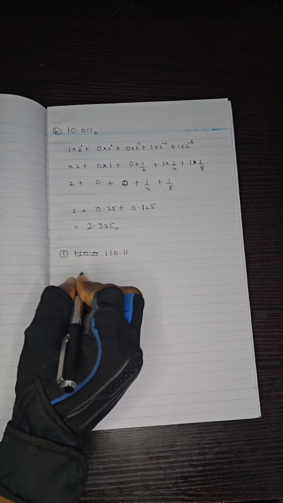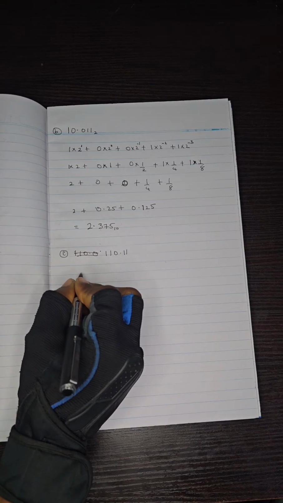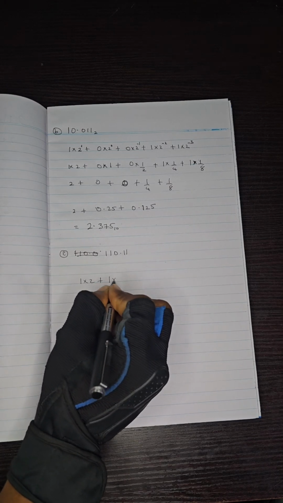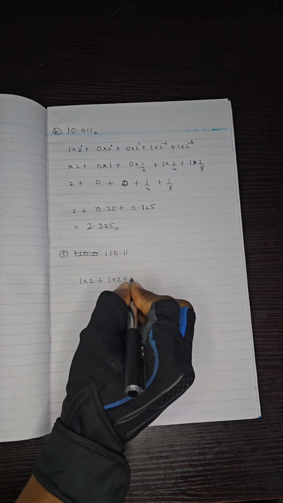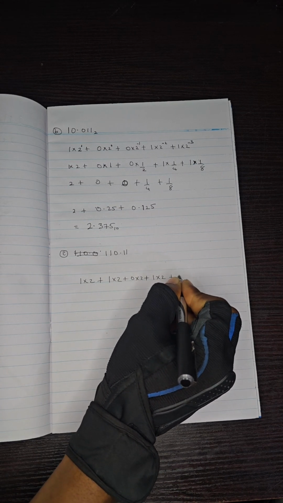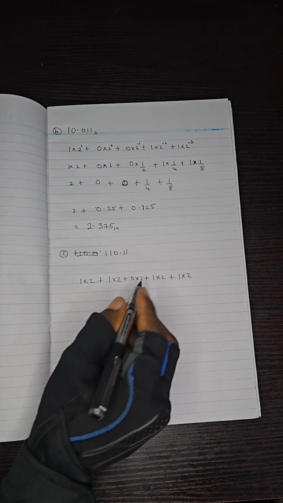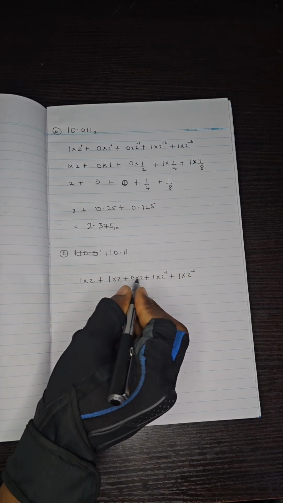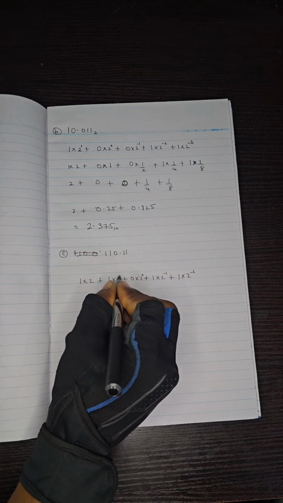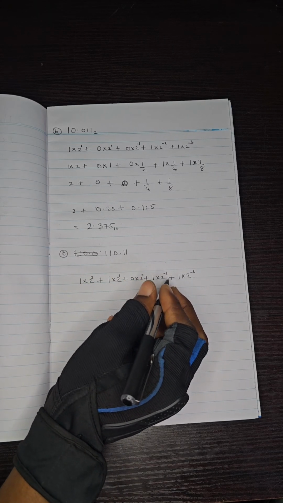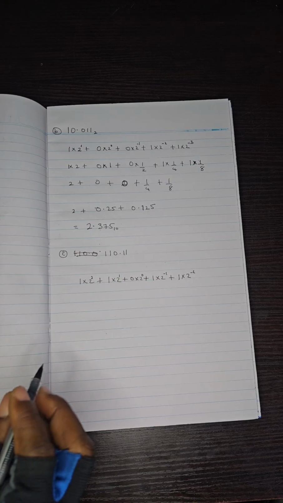110.11. So let's start. I'm going to have 1 times 2 plus 1 times 2 plus 0 times 2 plus 1 times 2 plus 1 times 2. So the decimal starts from here, so here will be 2 raised to the power minus 1 and minus 2. Whole number starts from here, so it will be 0, 1, and 2. Whole number starts from 0, but decimal starts from minus 1. Hope you are getting it.